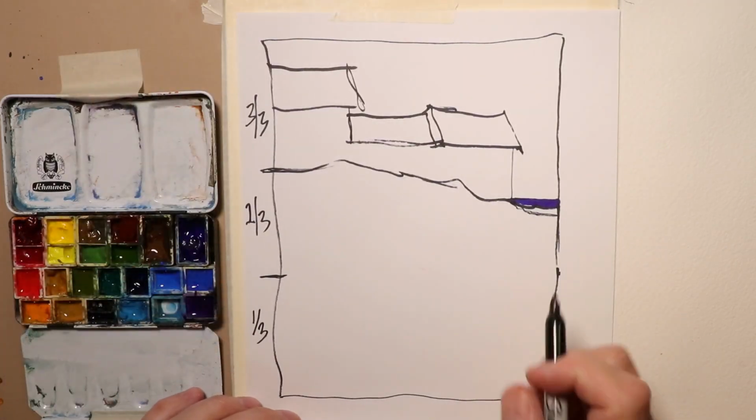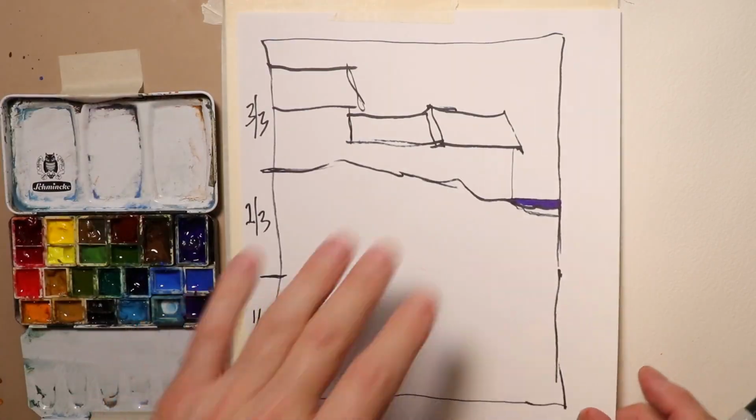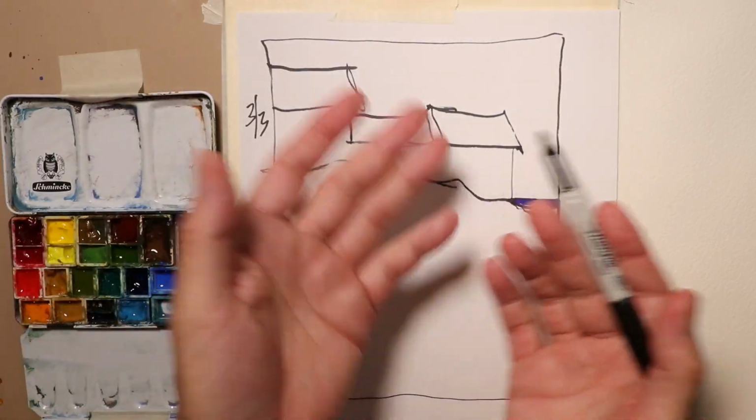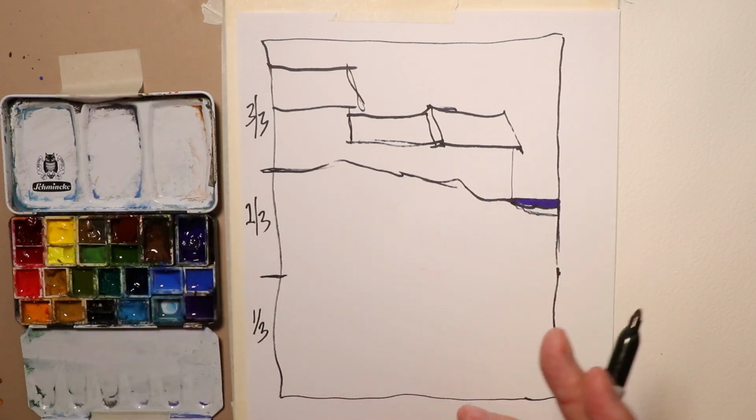But in any case, okay, so we have the idea that we want to do a pencil sketch next, but we're doing this first on printer paper with some Sharpie marker, just so we have a little bit of a dry run first as we go.